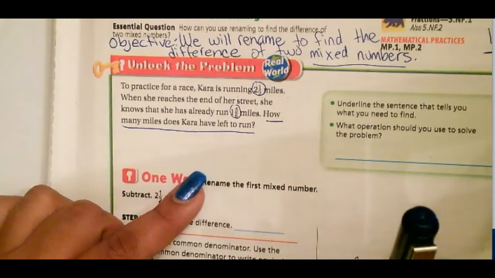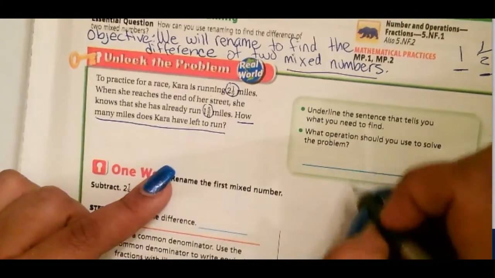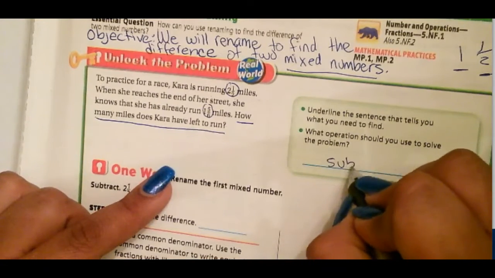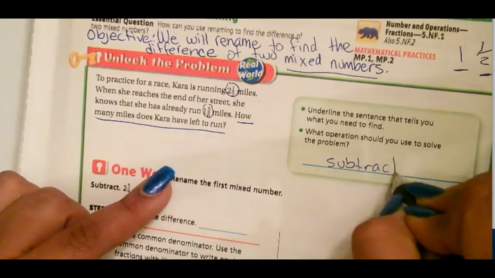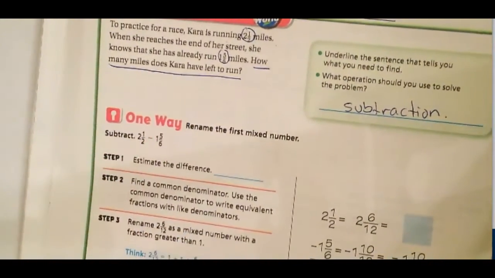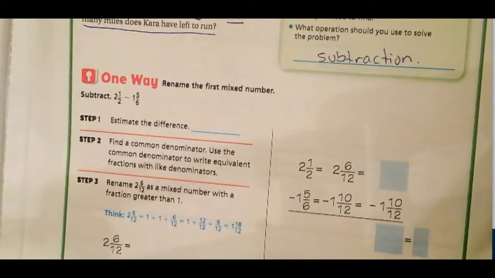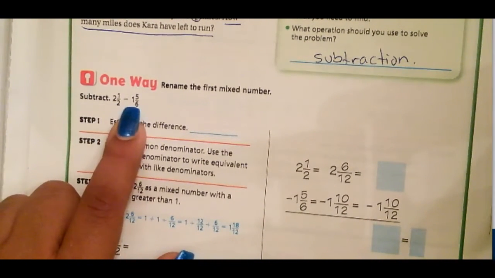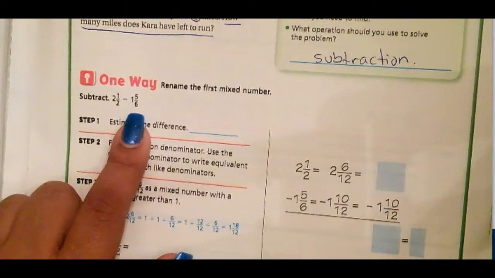Okay, the operation that we will be needing today is subtraction. Go ahead and write it down. In that case, we will need to subtract 2 and 1/2 minus 1 and 5/6.